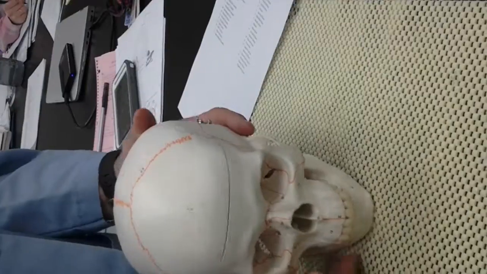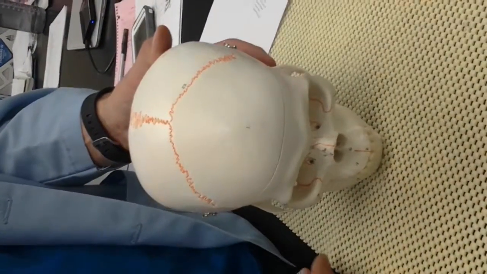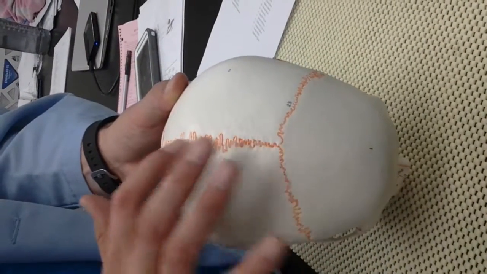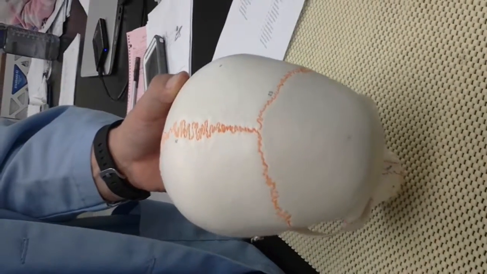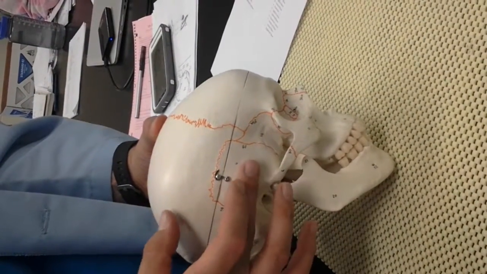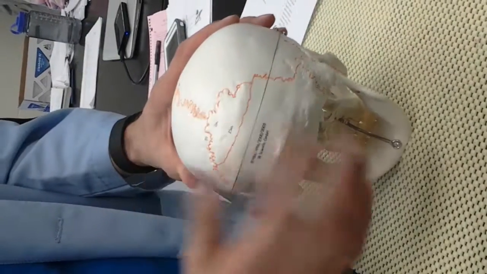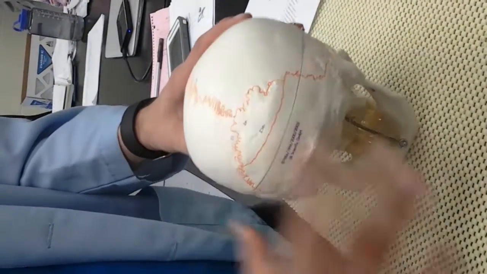The sutures. Coronal suture separates the frontal from the parietals. Sagittal suture separates the parietals. Squamous suture separates the temporal from the parietal. Lambdoid suture separates the occipital from the parietals.